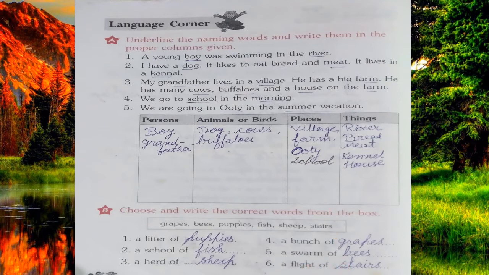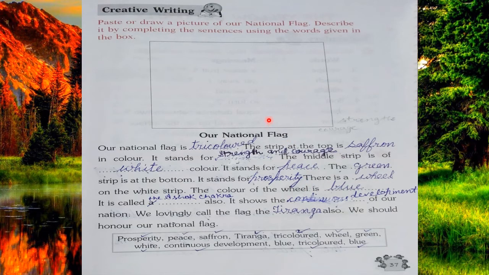Now this is the last question in this creative writing. Paste or draw a picture of our national flag. Describe it by completing the sentences using the words given in the box. Class, here in this question you have to do two things. Firstly, here in this space you have to paste or draw the picture of our national flag, Tiranga. You can draw it and you can also paste it.